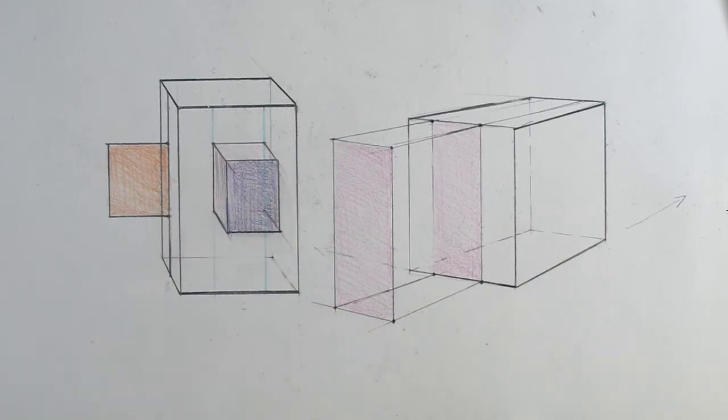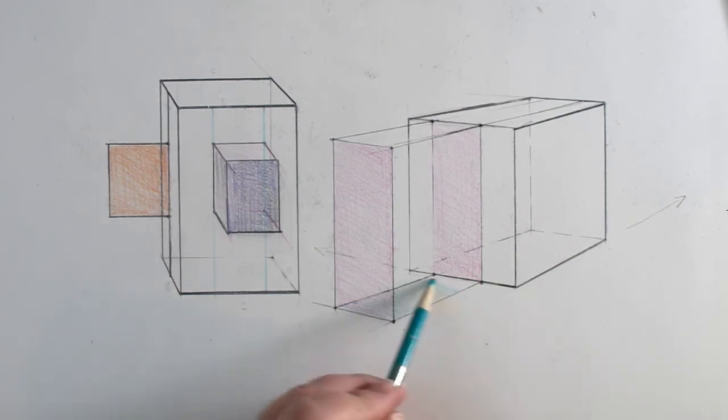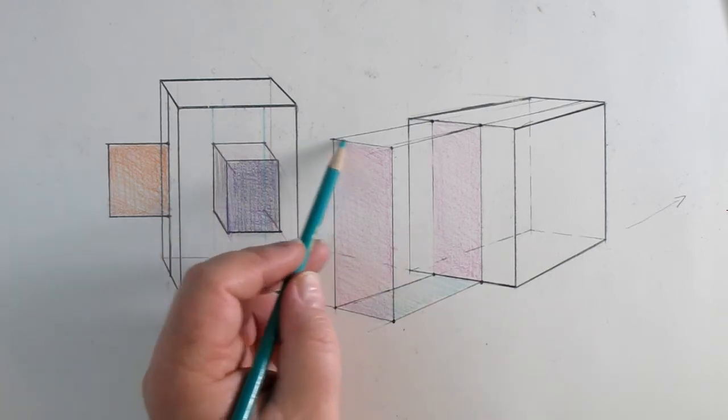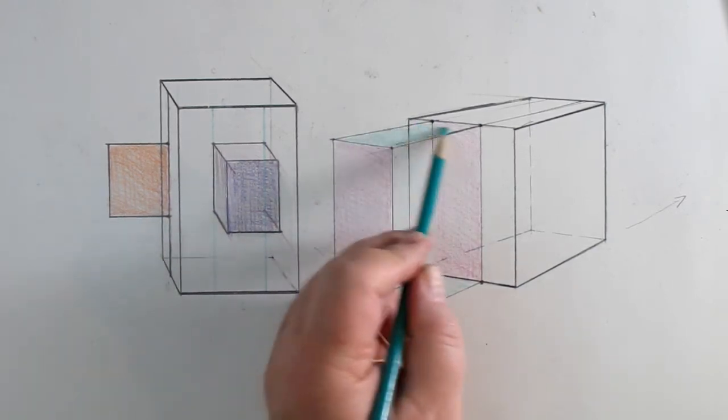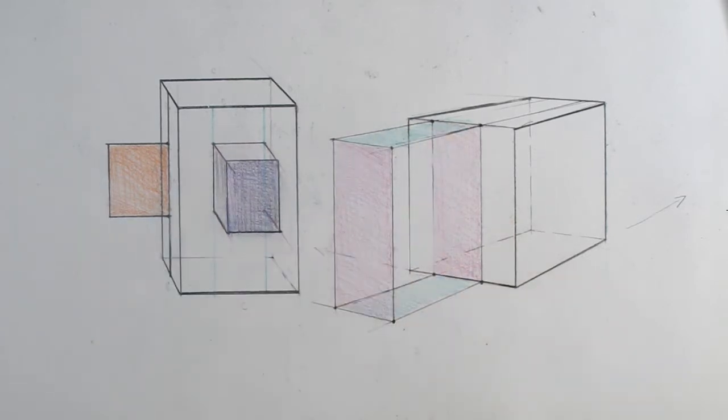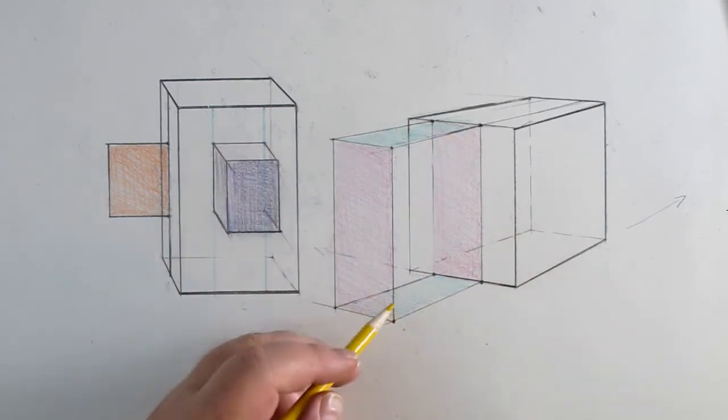Alright. Then we've got the bottom plane. We'll do the bottom plane in blue. So this is the bottom plane here. Right, this would be the top plane right here. Right there. And then let's do the front plane in yellow.